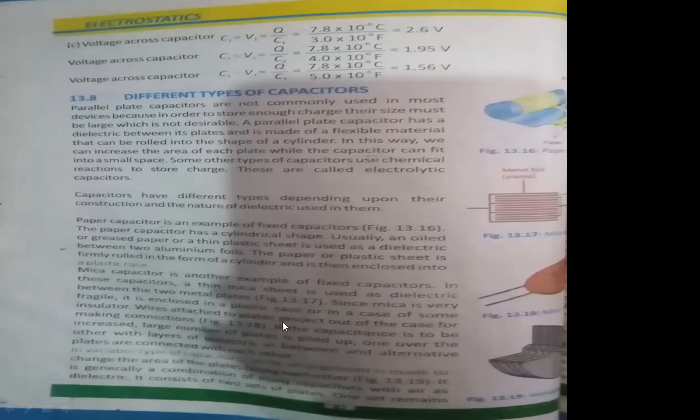Wires attached to plates project out of the case. Yes, you can see the wires are taken out for the connection. These are the wires which can be taken out from the mica capacitor for the sake of the connection. If the capacitance is to be increased, a large number of plates is used. For example, if we want to increase its capacitance from 2 microfarad to 10 microfarad or 100 microfarad, we need to add more plates. So many plates are piled up if we want to increase its capacitance.